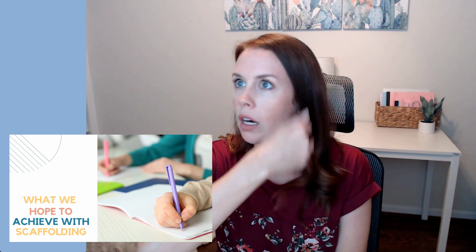So what we hope to achieve with scaffolding is for the students to fully understand what is expected of them within their writing standards. There's lots of pieces within it. They build each year gradually from 1st, 2nd, 3rd, and 4th grade and beyond.